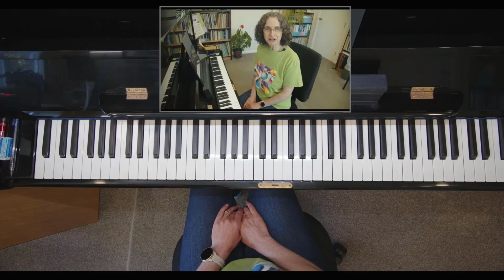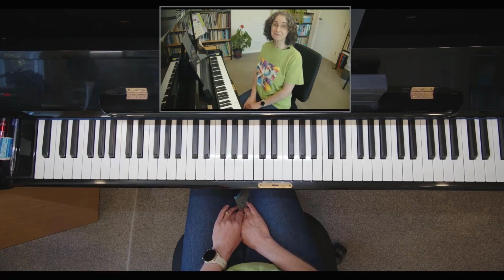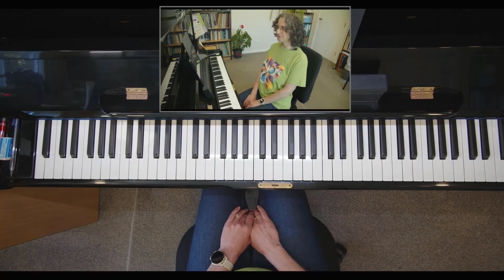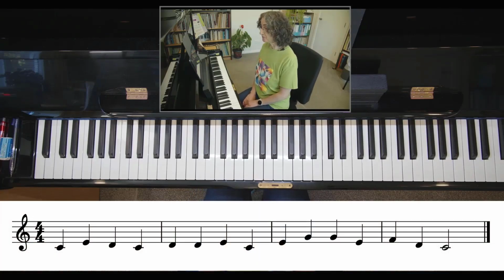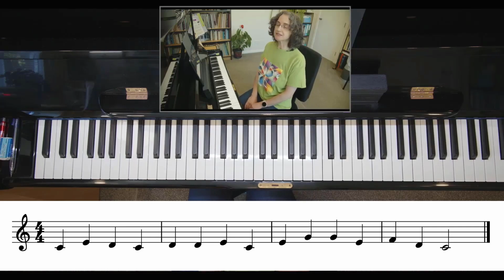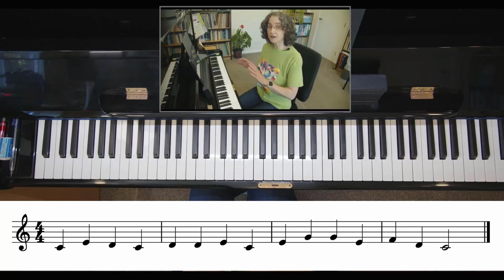So let's put our analysis into practice. I'll begin with an easier example and then move on to a harder one. Here's the easy tune. It only uses steps, skips, and repeated notes. I'll play it through first without any annotations on the score. And then the second time through, I'll have some very colourful indications showing whether it's a step or a skip or the same note, whether it's going up or down.